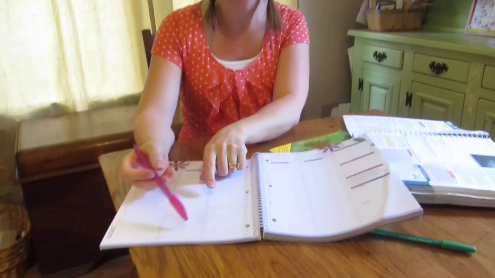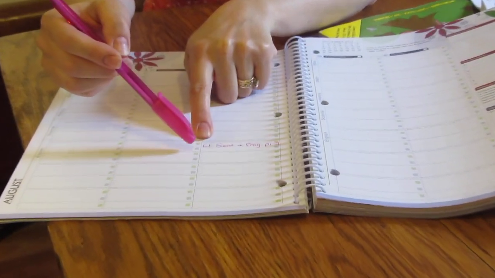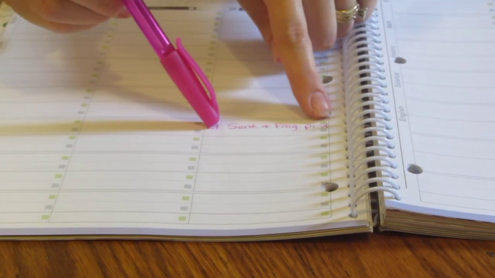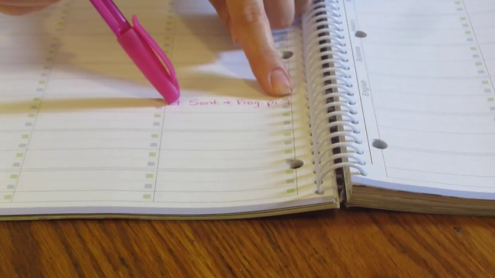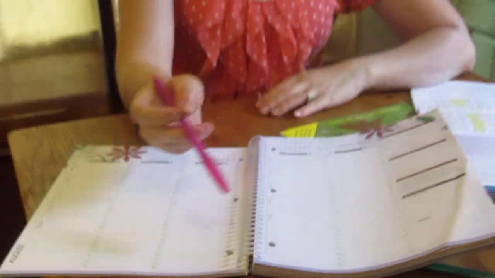So I found her first day of school, August 28th, and you'll notice here that I just wrote in all those basic little snippets that we looked at before. I have lesson 1, sentences and fragments, pages 1 and 2. And then as I go on, I would need to look in my teacher's planner at lesson 2 and just fill that in next, for lesson 2 and what that topic is. And I go through my entire planner doing that for one whole subject.